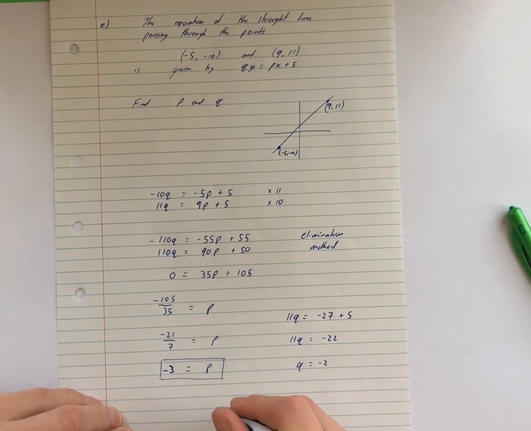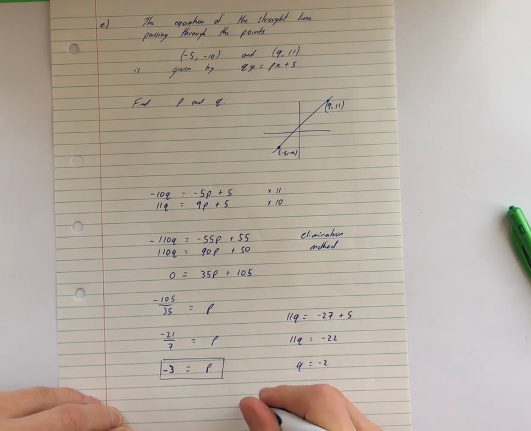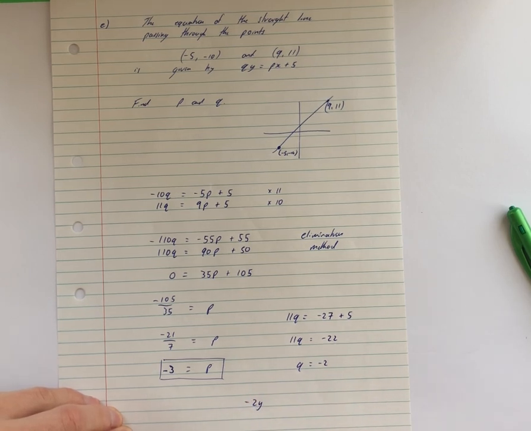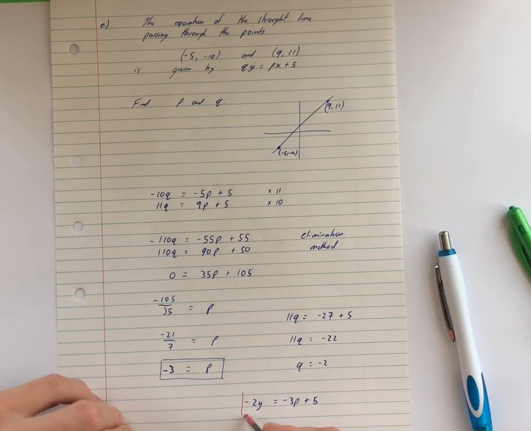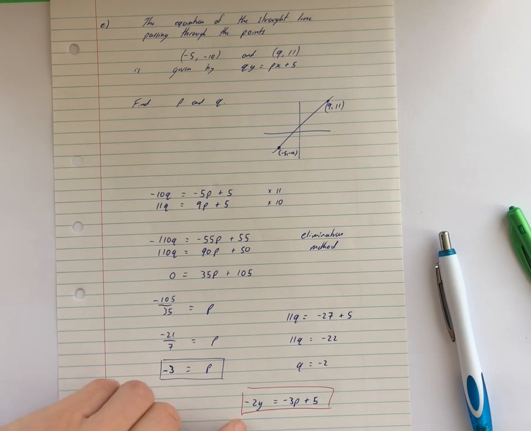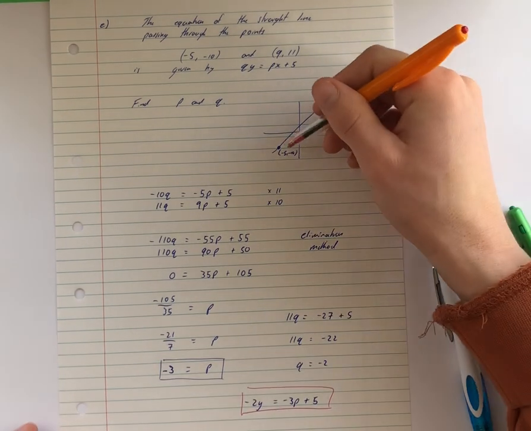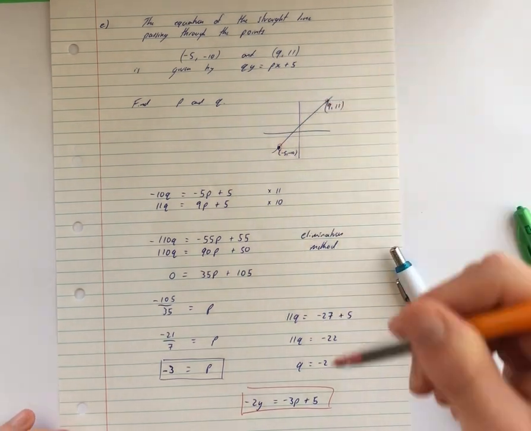q is negative 2. So the line equation is negative 2y equals negative 3x plus 5. That is the line equation. And if you chuck that into Desmos, you'll see that it should go through those two values.